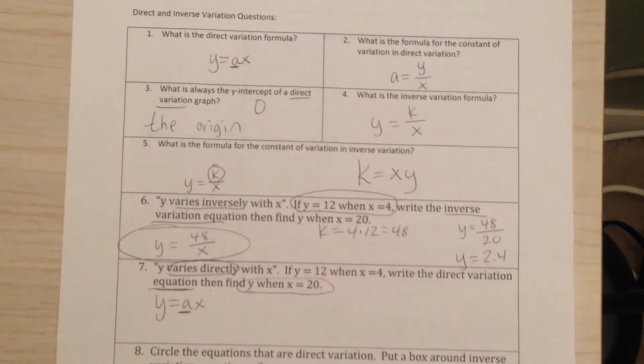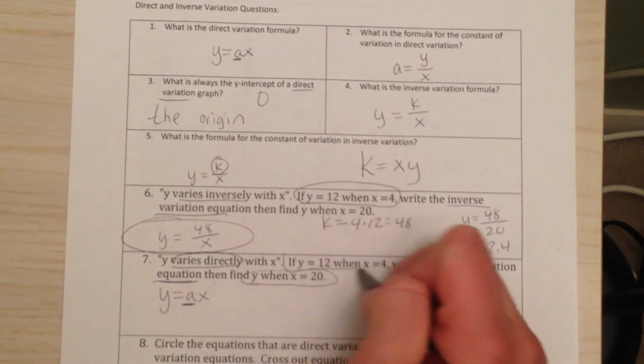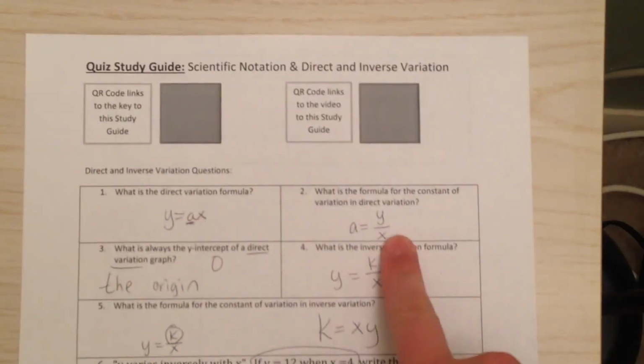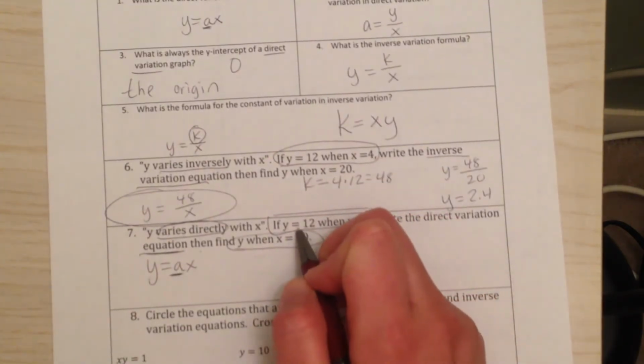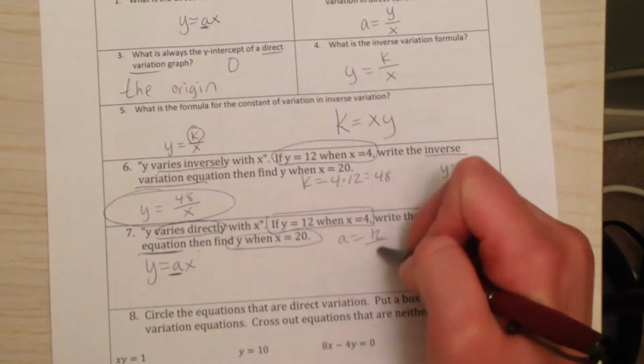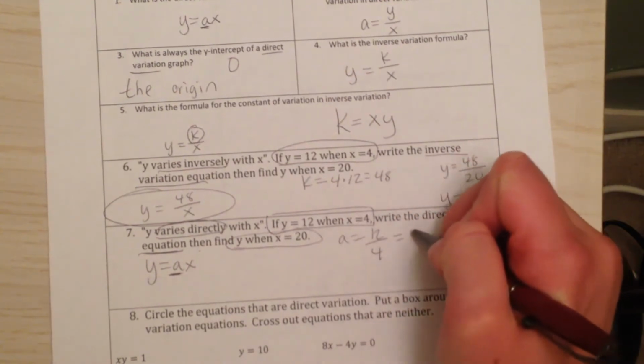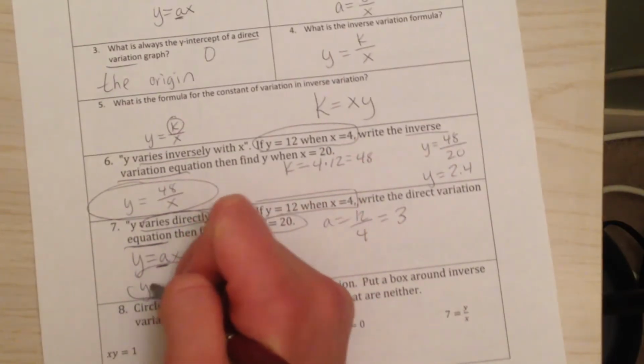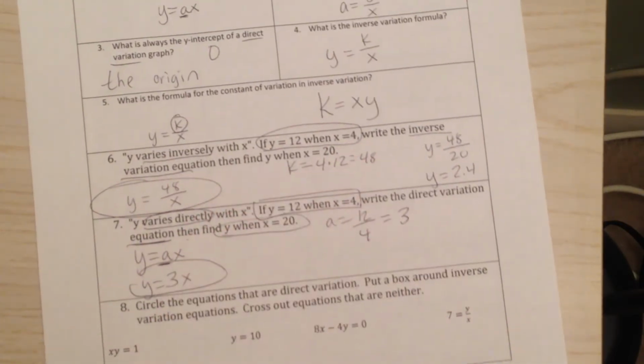Our first part is find an a value here. For direct variation, we need to find a with our formula that we found right above here, y divided by x. So I'm going to look at what they gave me, take my y, divide it by my x, and say that my a is actually 3. So my answer for my formula, my equation, is y equals 3x.